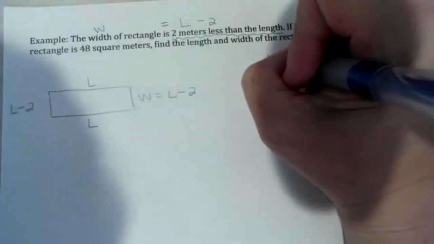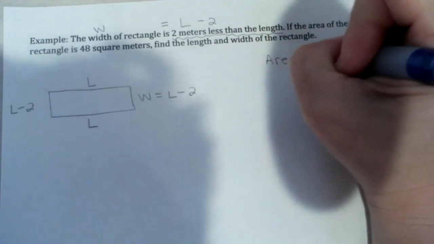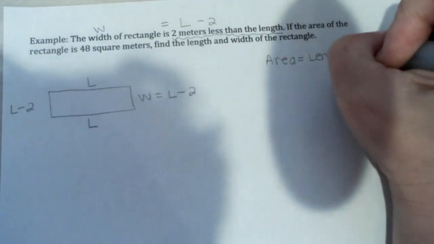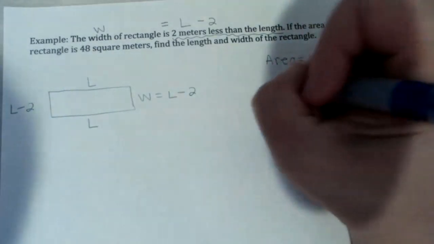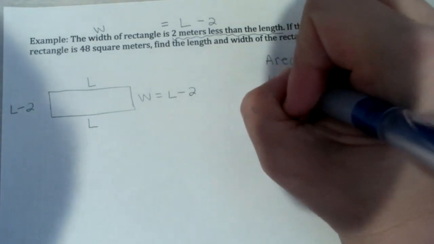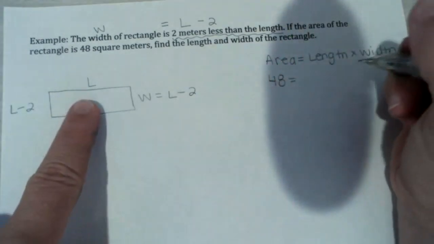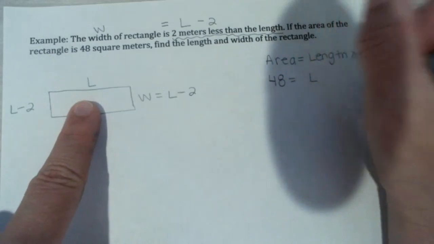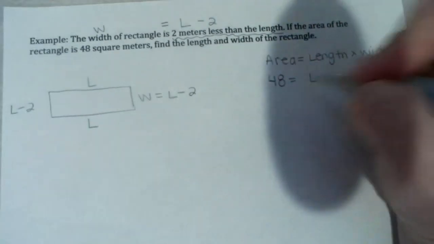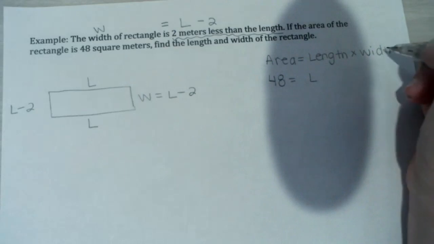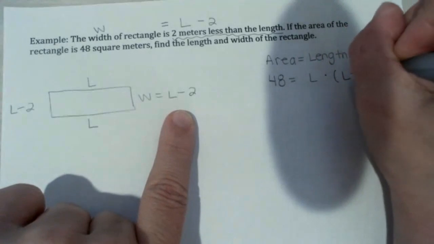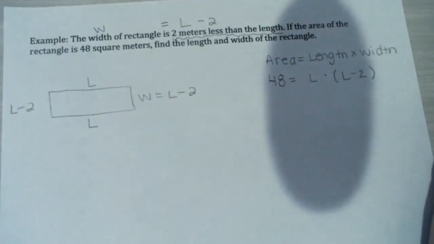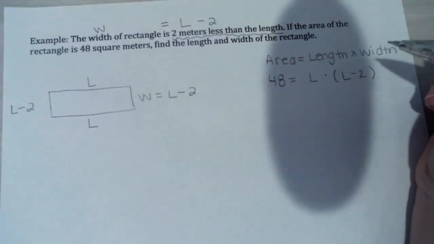So we know the area of a rectangle equals length times width. Our area is 48. Our length is L. Our width, which is W, is L minus 2. So L times L minus 2. So we have a quadratic equation here: 48 equals L times L minus 2.